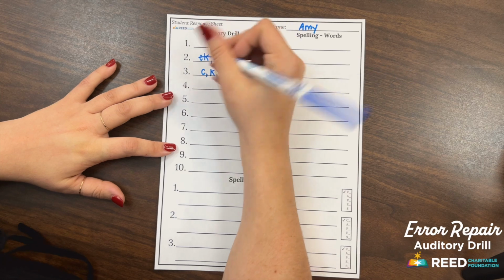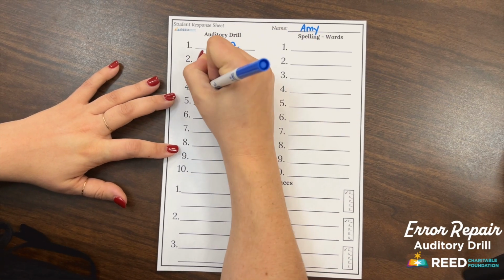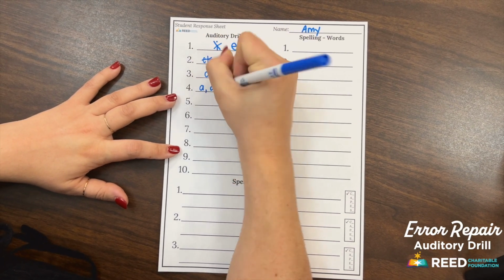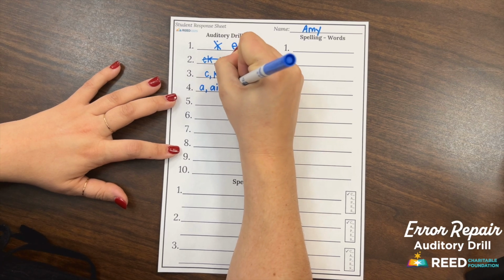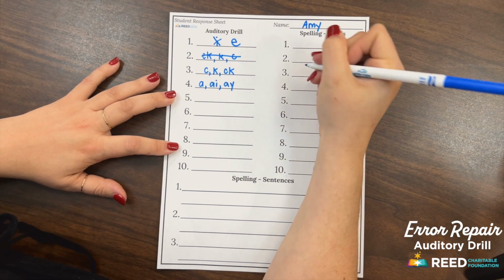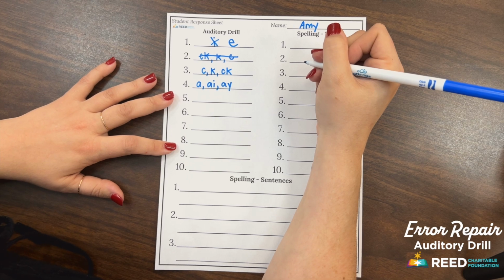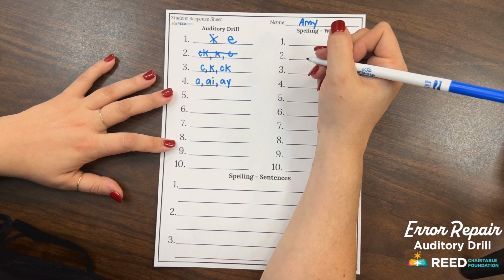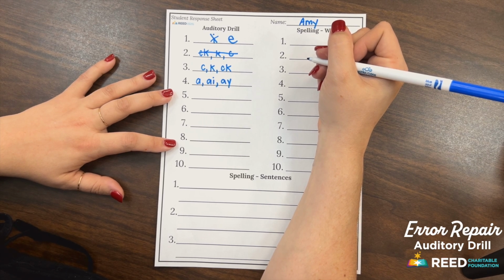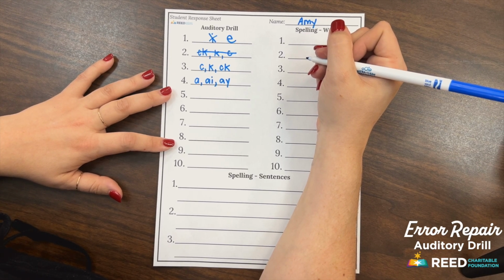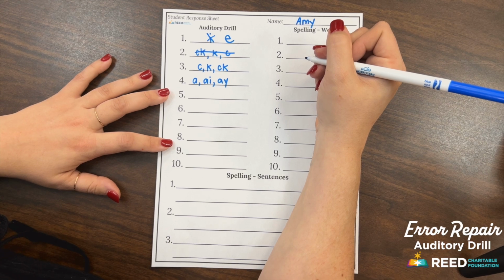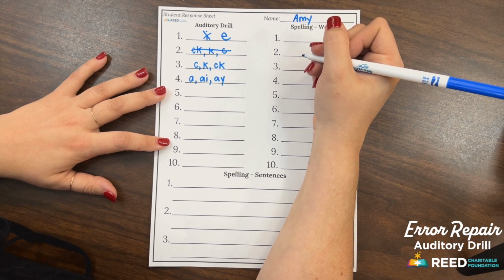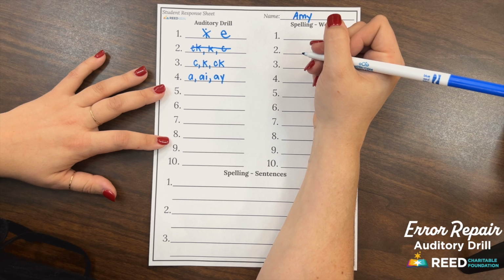4 ways to spell A. A. A-I. A-Y. I don't remember the other way. All right, so this is another way that we spell A in the middle of the word. How do you spell A? It's actually our most common one in the middle. Like in the word, A consonant E. You got it without the keyword. Good job. A consonant E like safe.